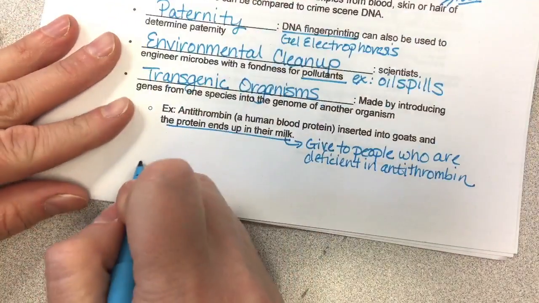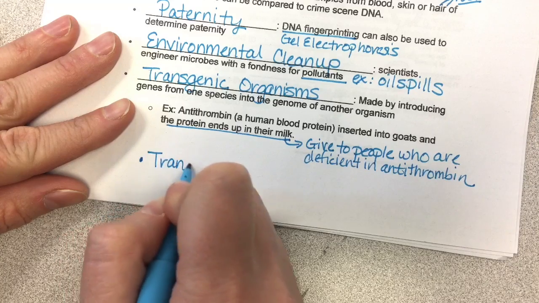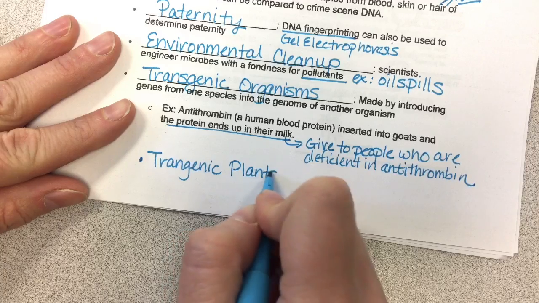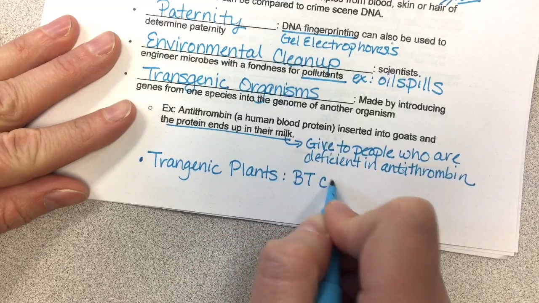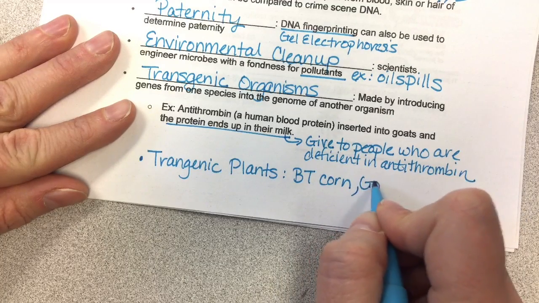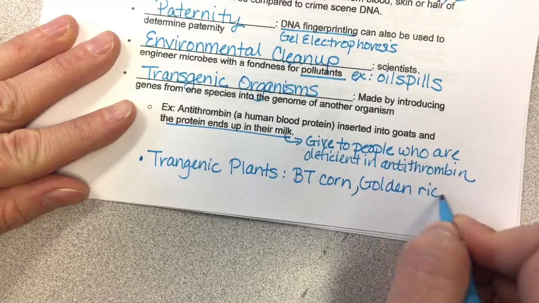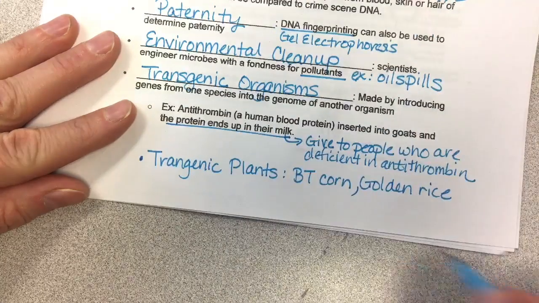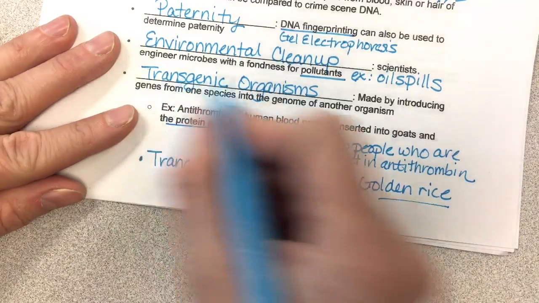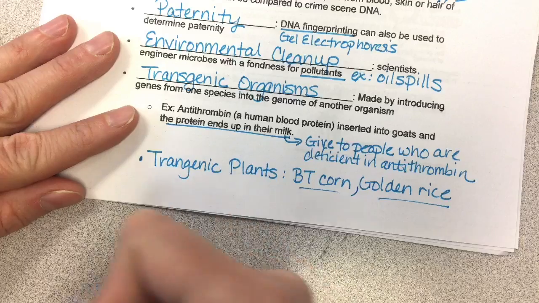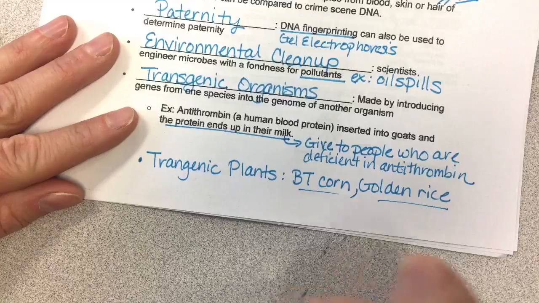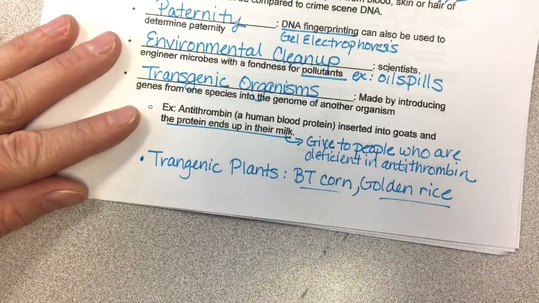Okay. We can also make transgenic plants. For example, we're going to talk about later on here, I'm just going to write it down here: Bt corn and golden rice. I'm going to write this down as an example, but later in our notes we're going to talk about each one of those, where we inserted genes into these. So those are called transgenic organisms. Another term is genetically modified organisms, because that's another word you've probably heard.